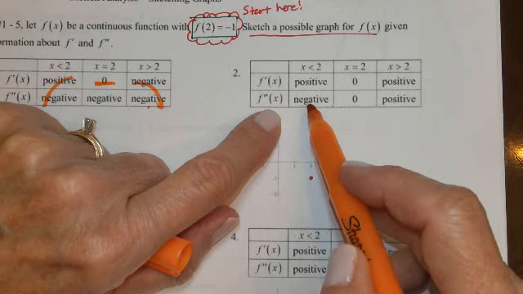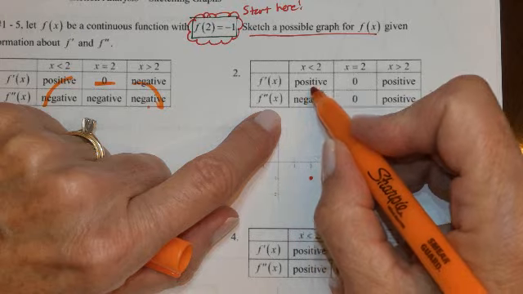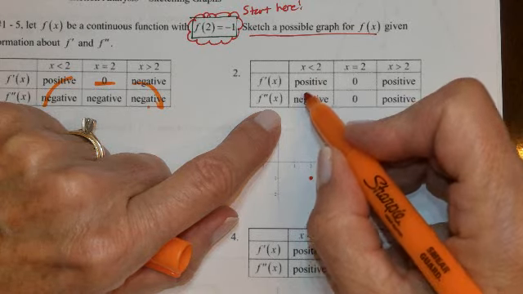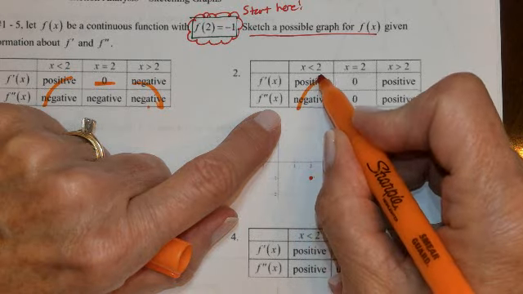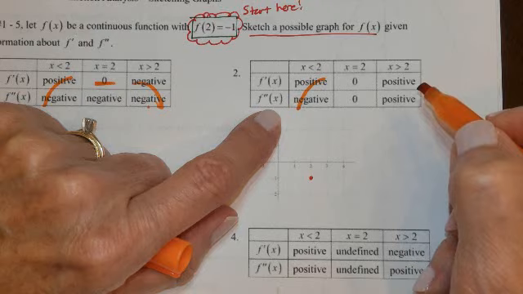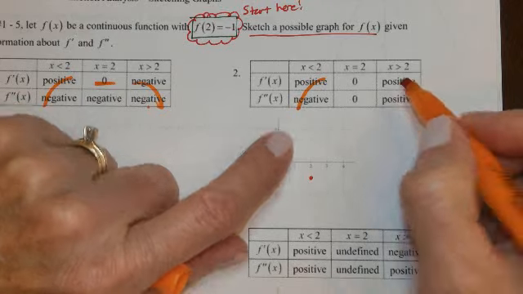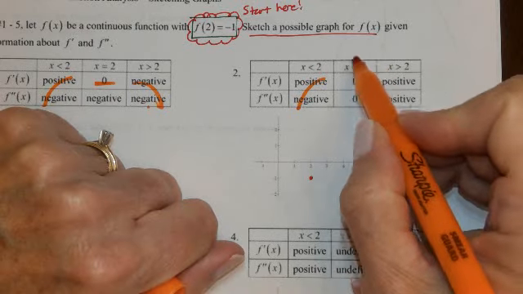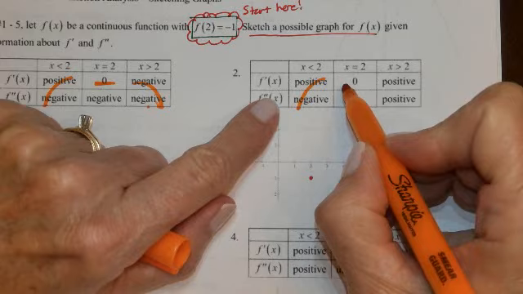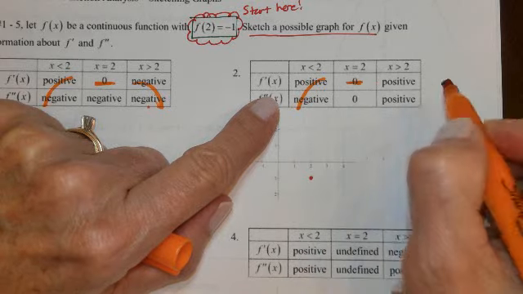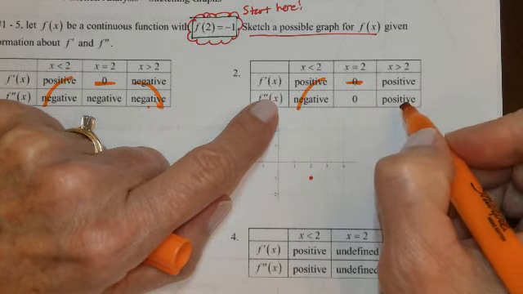F double prime is negative, so we are concave down. So increasing and concave down has to look like that part of the frown, right? Okay, right at x equals 2, the slope is 0. There's only one thing we can do there. Slope is 0.